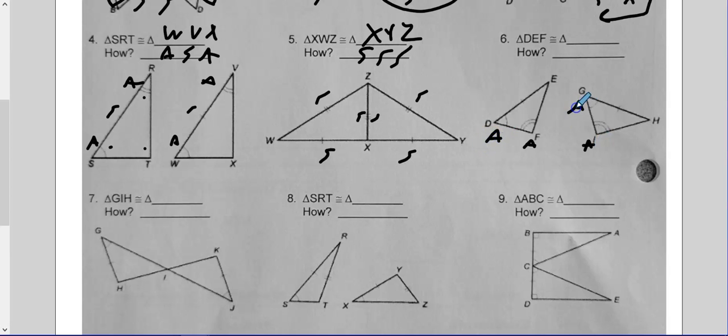All right, number 6. We have an angle here that matches this angle, so we mark it. We have an angle here that matches this angle, so we mark it. And we have this side and this side. Do we have a rule, AAS? Yes, we do. So we write AAS, then we worry about the order. So DEF, okay, we're starting at 1, going to none, then 2. So starting at 1, going to none, then 2, what's the other triangle order? G, H, I. That matches.